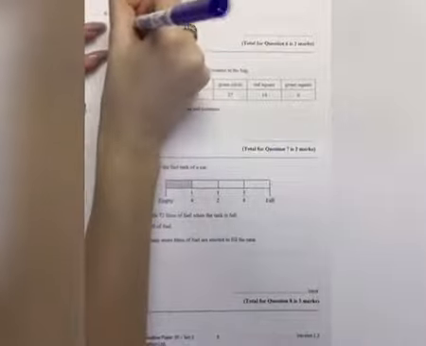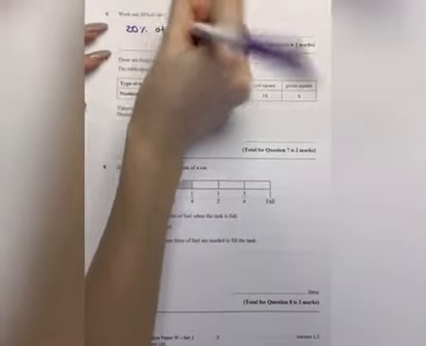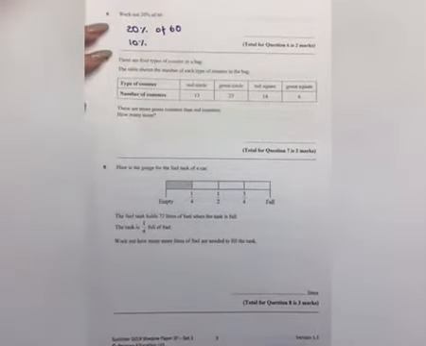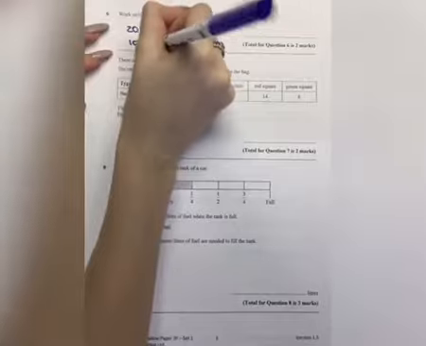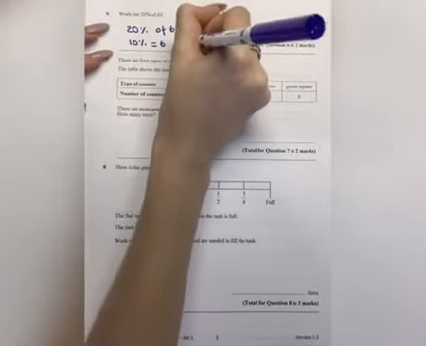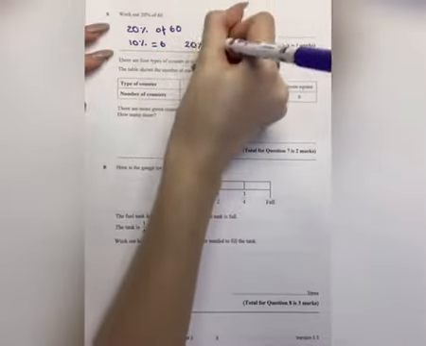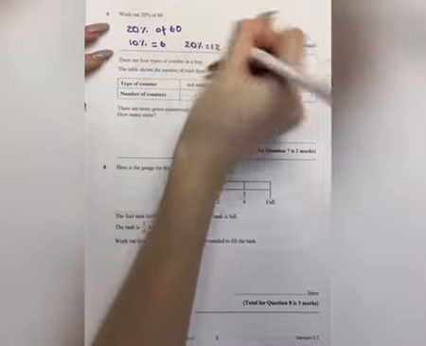Again, on the whole, this question was very well answered, 20%. There's many ways we can do this one. We can find 10%, which is the same as dividing by 10. So 10% is obviously 6. So to find 20%, we double. So 6 times 2 is 12.